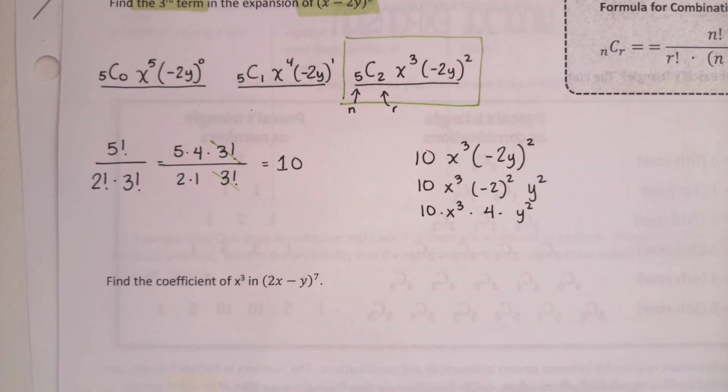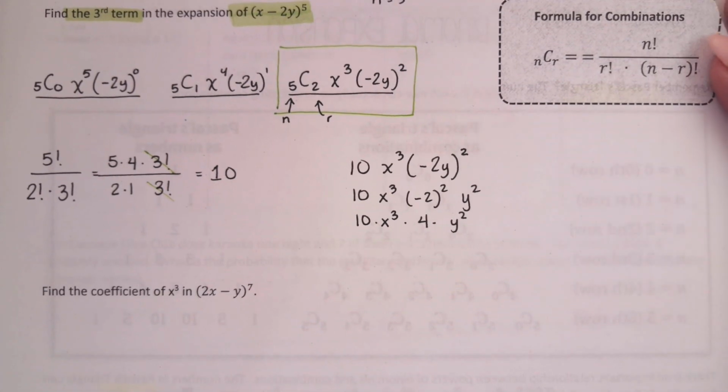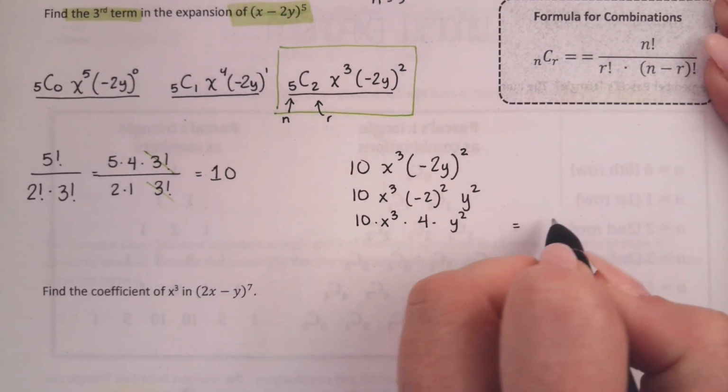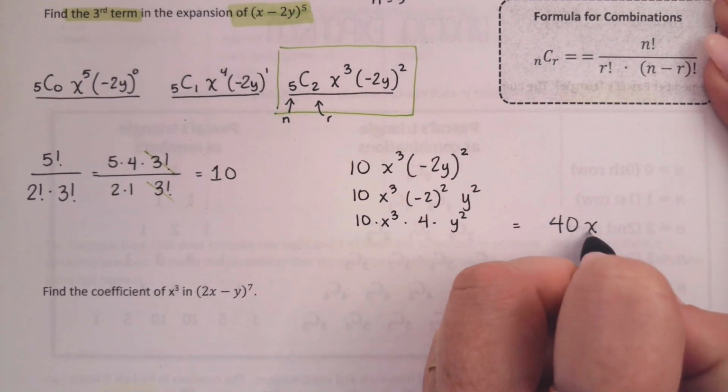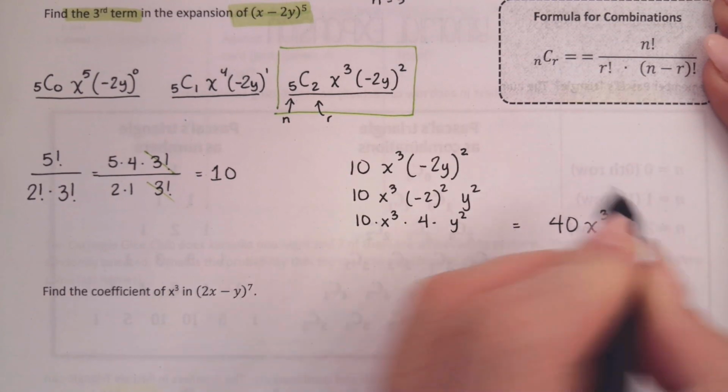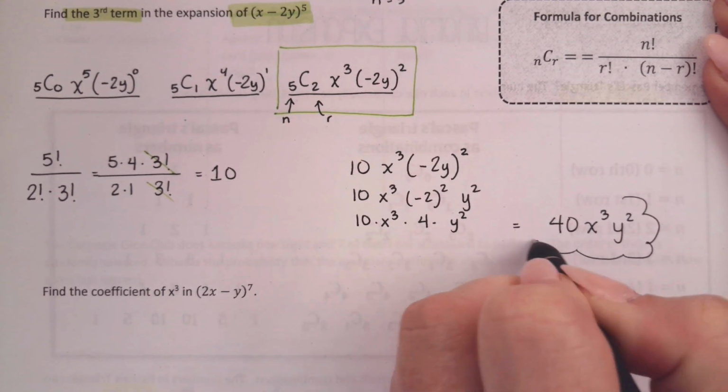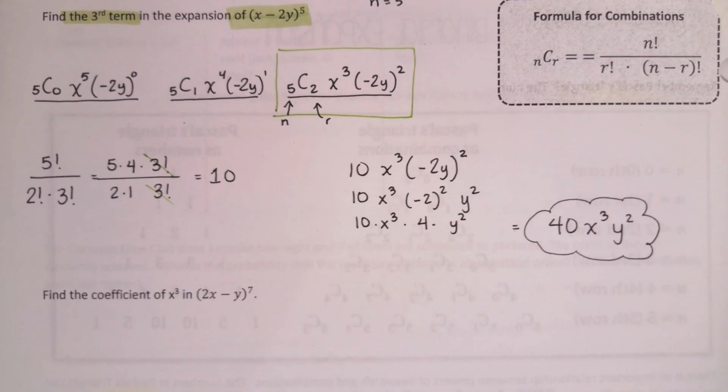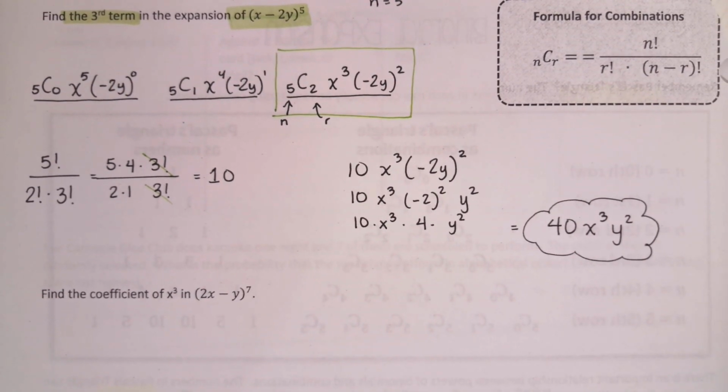So the very next step should be my final answer for my third term. What's that going to simplify to? Yep, 40x cubed y squared. Very good. This is my third term in my expansion without having to expand the whole stupid thing. The whole beautiful, lovely thing.